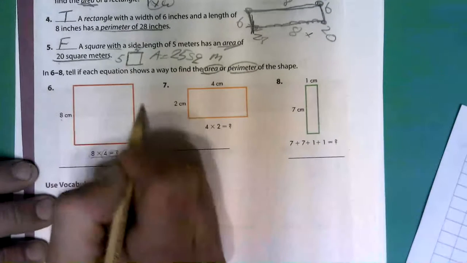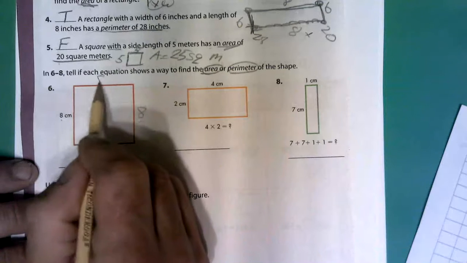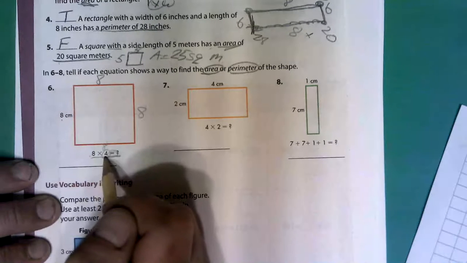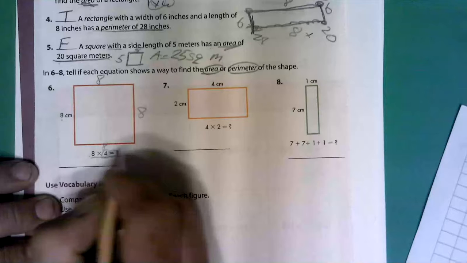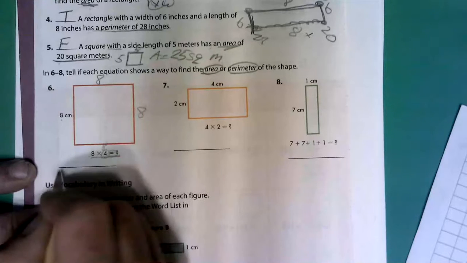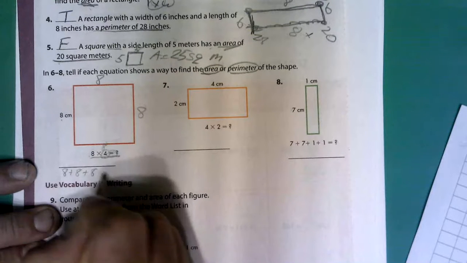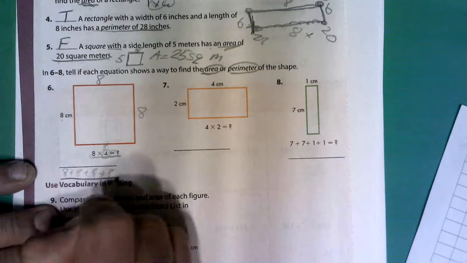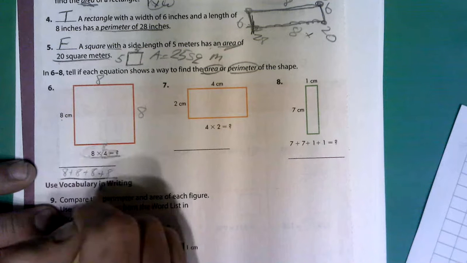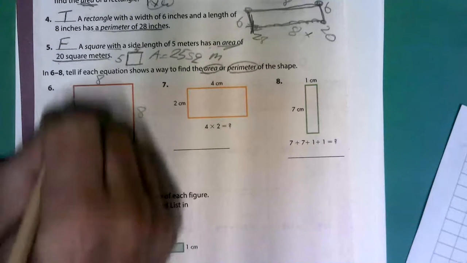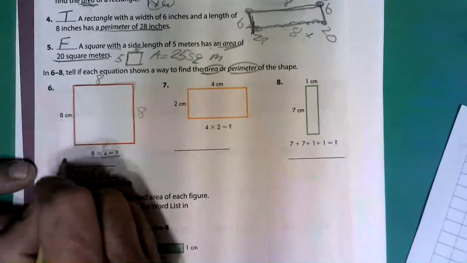So this is 8, that's 8, that's 8, and that's 8, because this is a square. And if I'm multiplying by 4, it's the same as saying 8 plus 8 plus 8 plus 8. And when we're adding them or multiplying quicker, we are finding the outside. We're finding the perimeter.